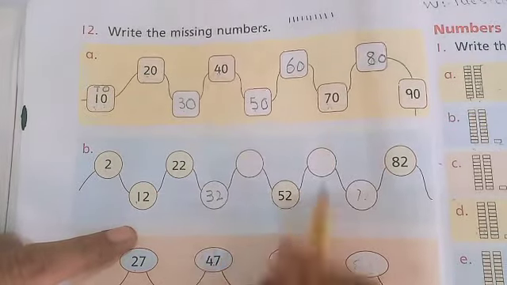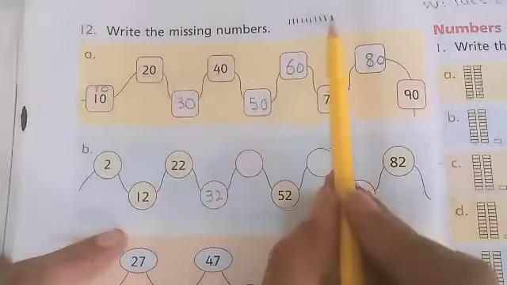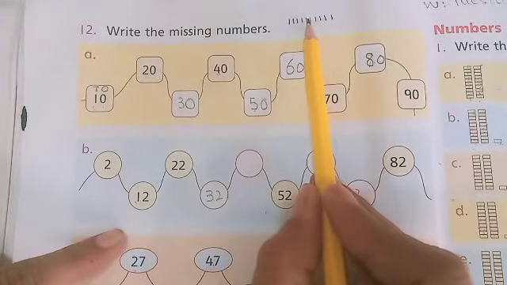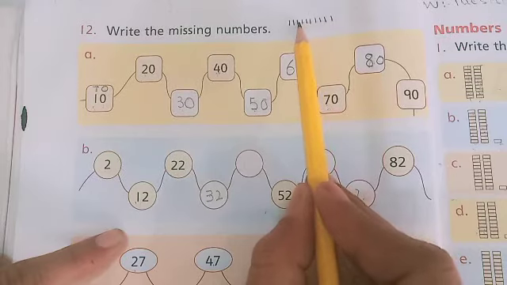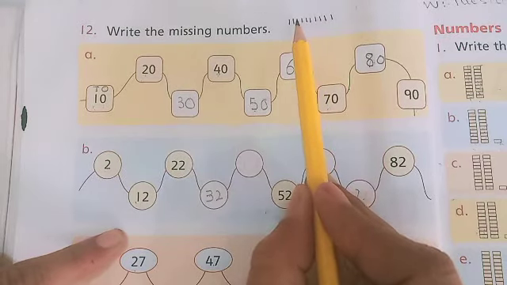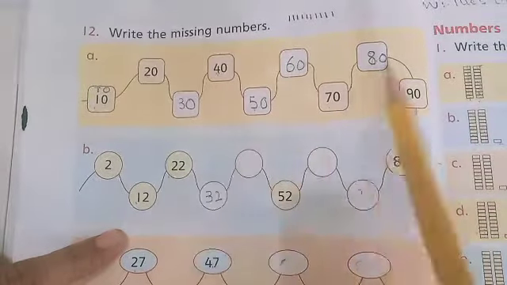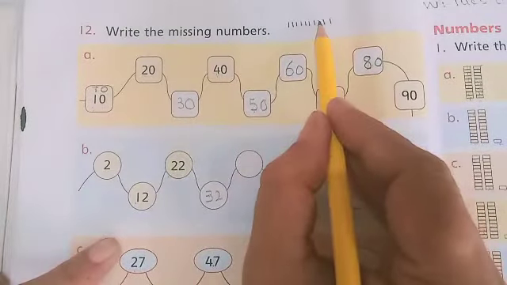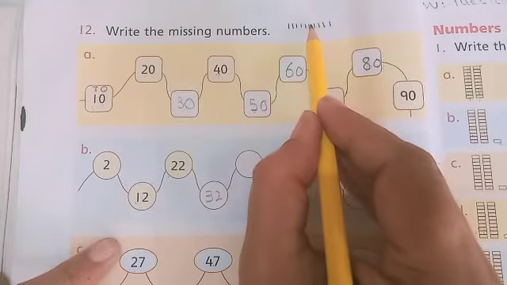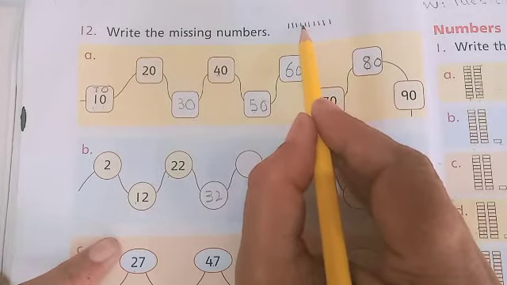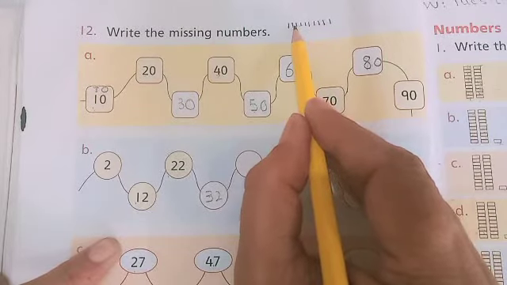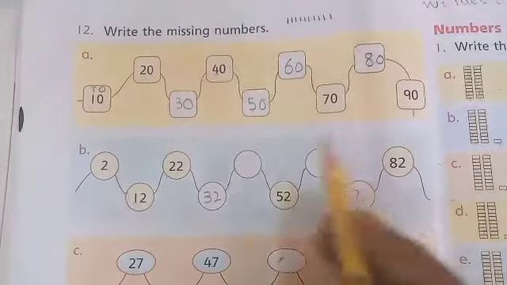32. You can check: 22, 23, 24, 25, 26, 27, 28, 29, 30, 31, 32. 32 is here.